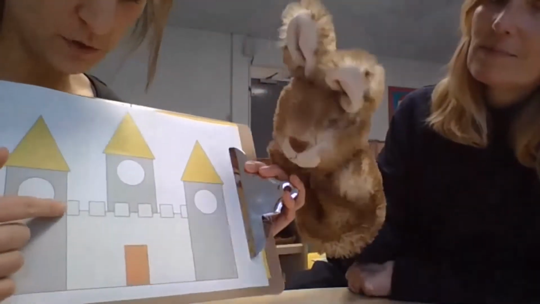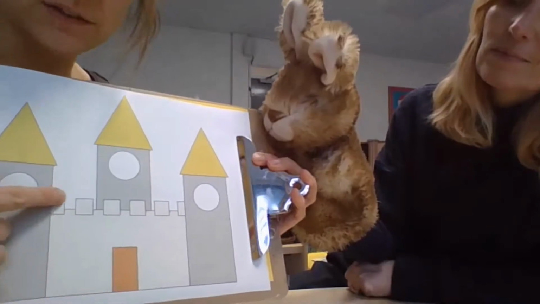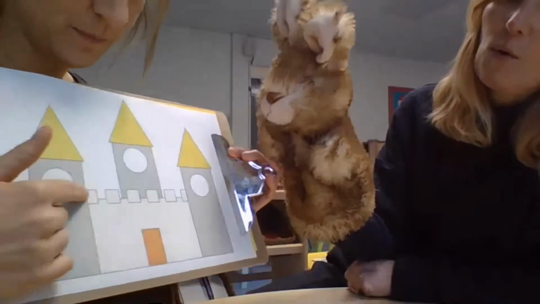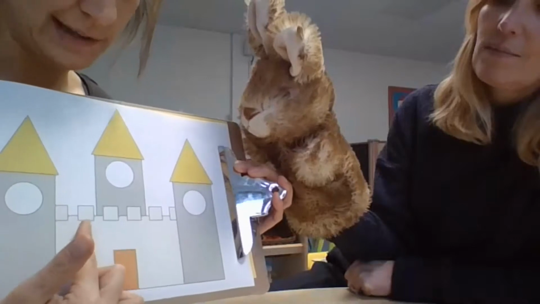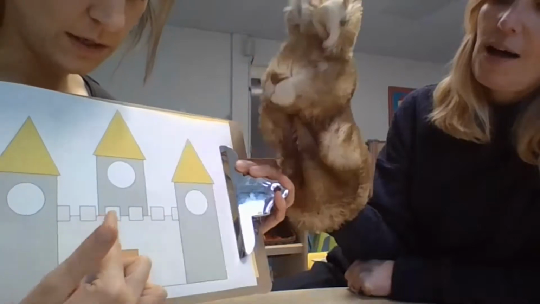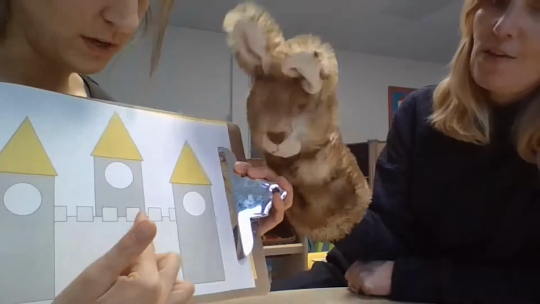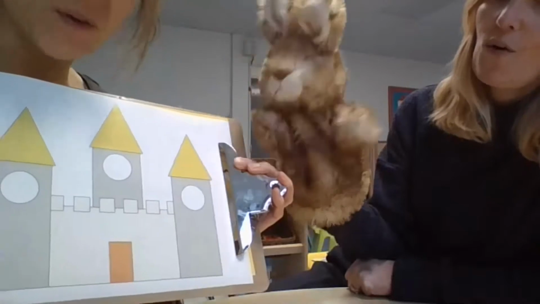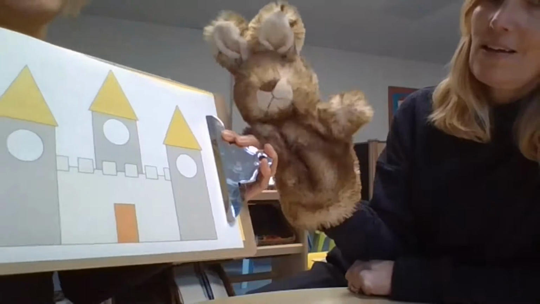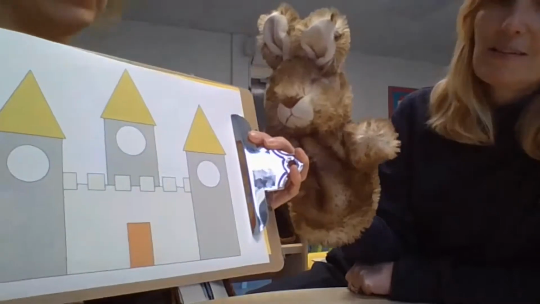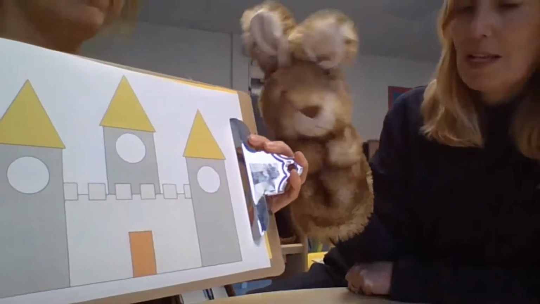Now, don't be tricked because this one here is actually a bit of a rectangle. Can you see? Oh, yes. It's got 2 longer sides and 2 short sides, but these in the middle are squares. Let's count them. 1, 2, 3, 4. There are 4 squares.